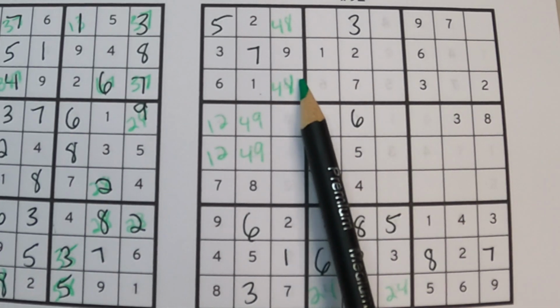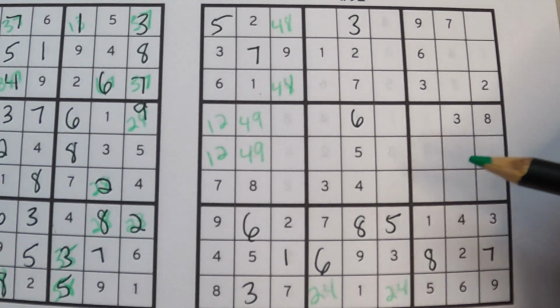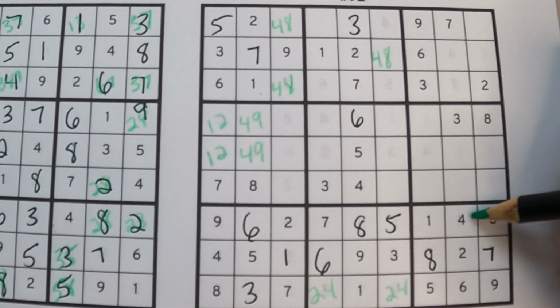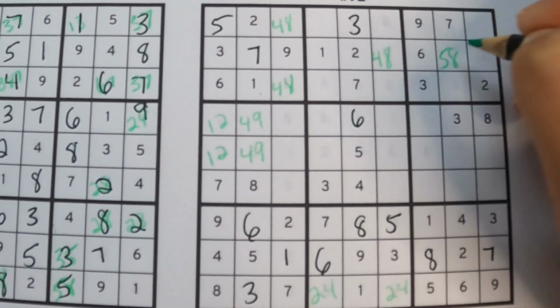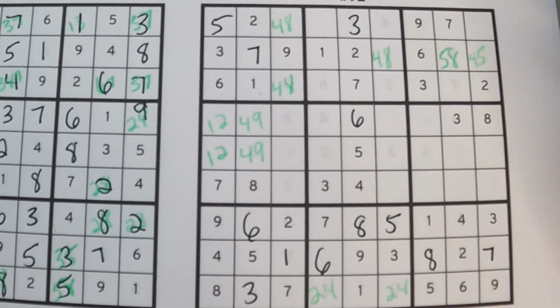For this row, we're missing 4, 5, and 8. We've got a 5 here, so 4, 8. 4 here, so 5, 8. 8 here, so 4, 5.